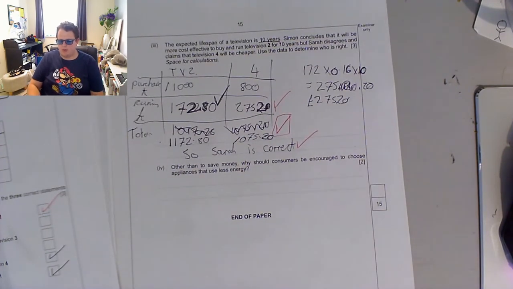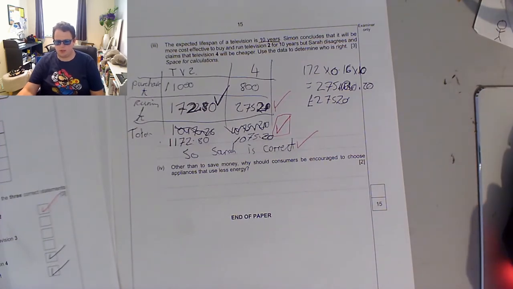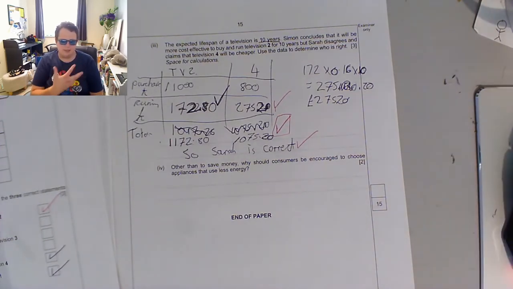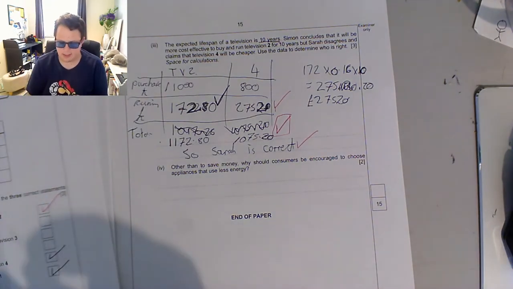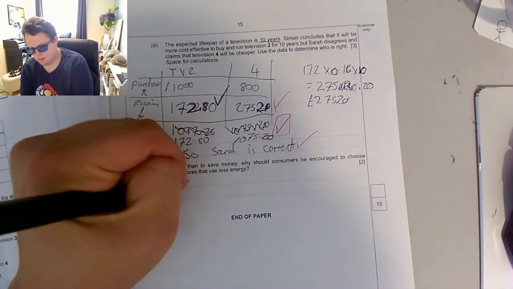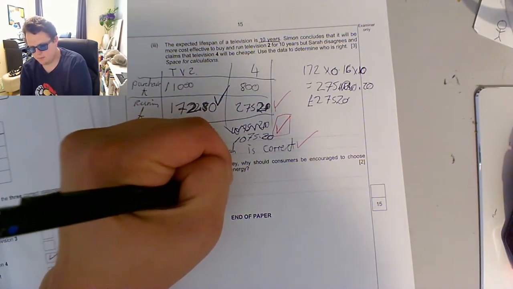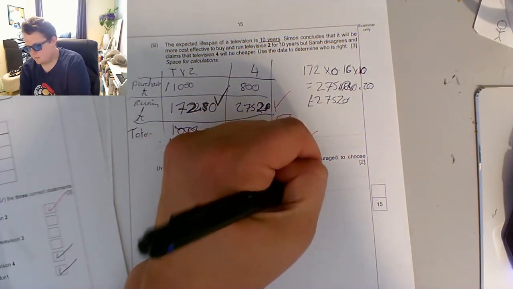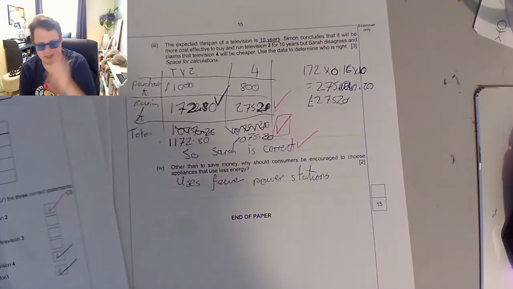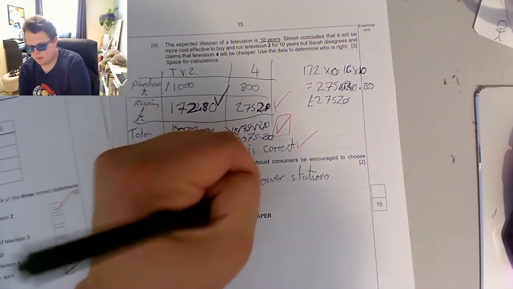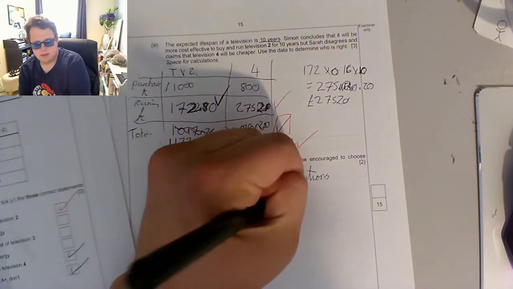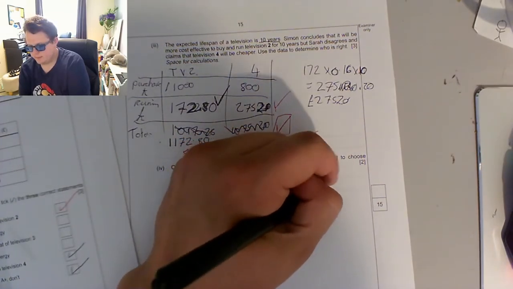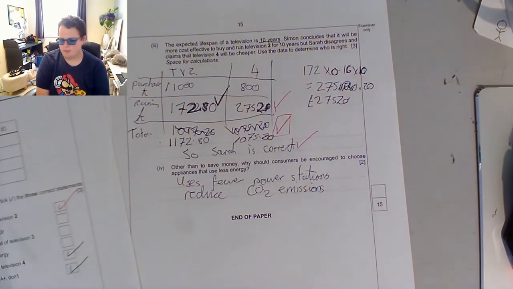Other than to save money, why should consumers be encouraged to choose appliances that use less energy? Well, if we're using less electricity, we've just got to use fewer power stations. And if we're using fewer power stations, we reduce CO2 emissions. So that's why we want to reduce our energy use, because we then have to generate less.